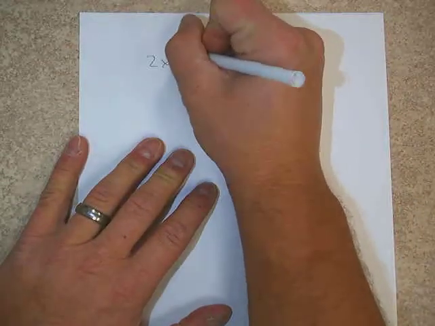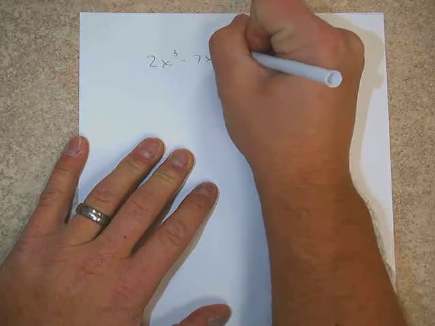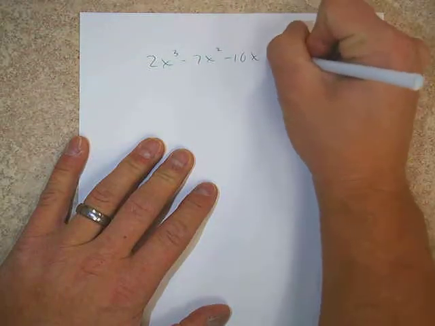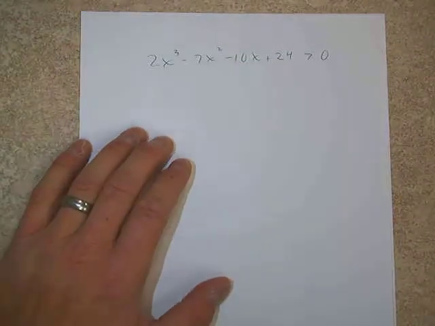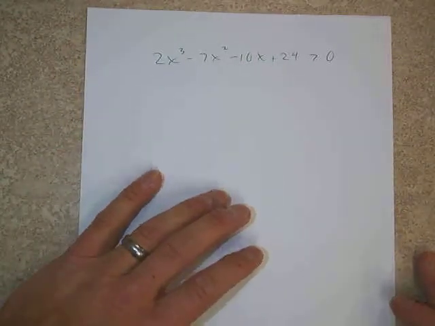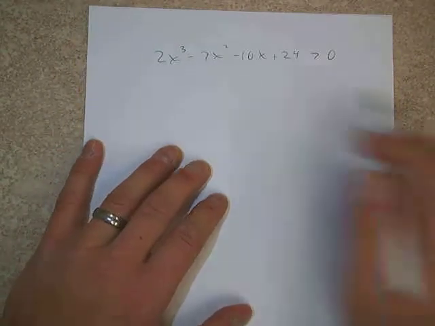Okay, we're going to do a couple more examples here before I let you try some of these. We're going to look at one more example where we have to solve algebraically. The directions here are going to say solve it analytically, which means we need to use algebra to find the solutions to this.